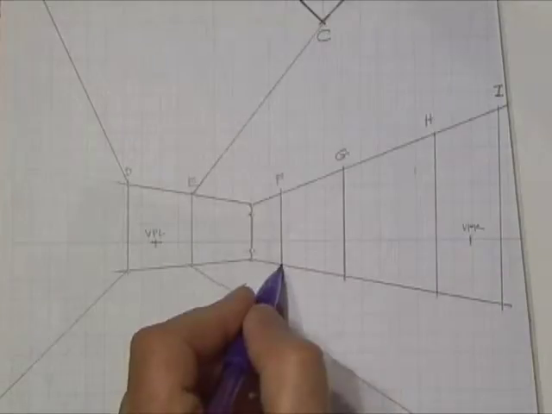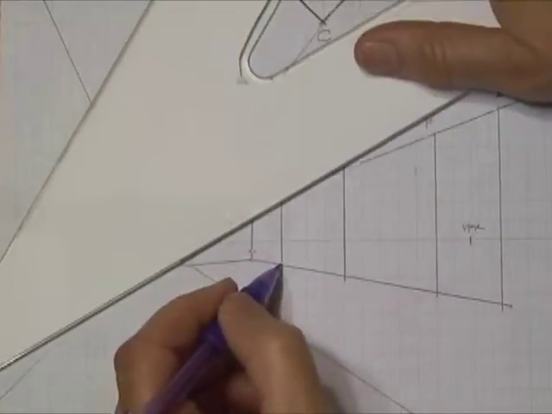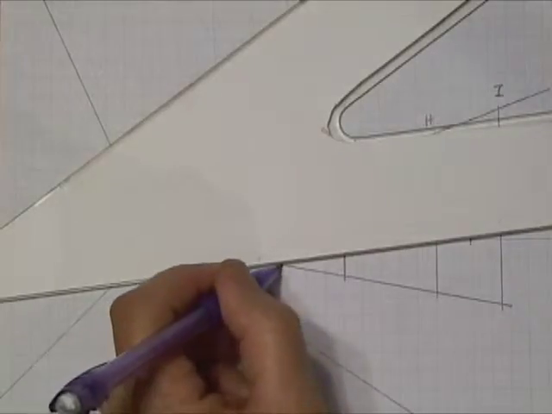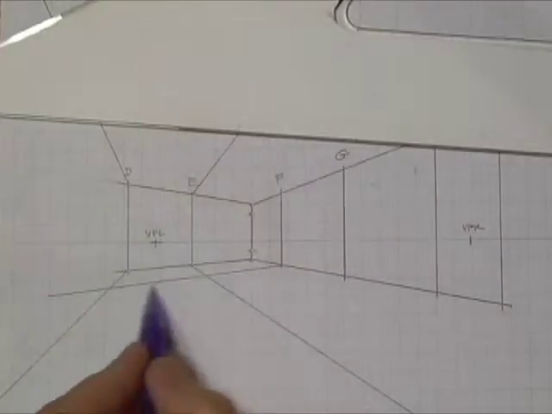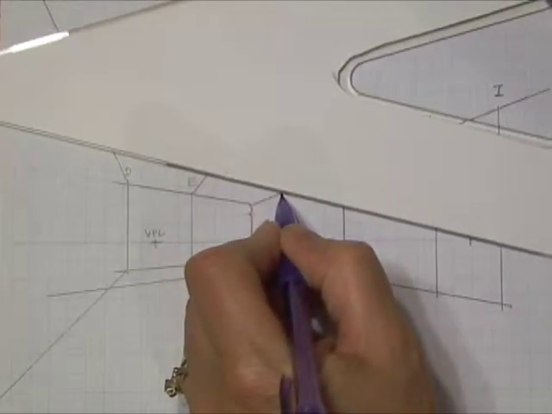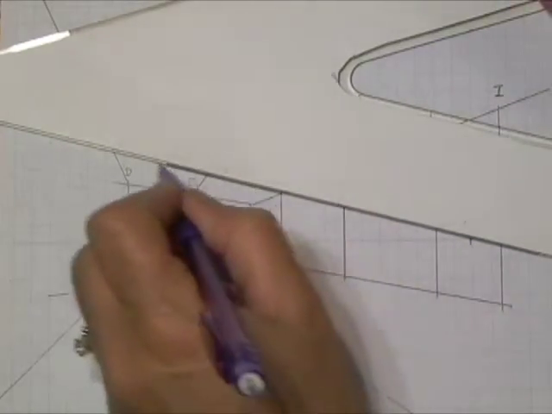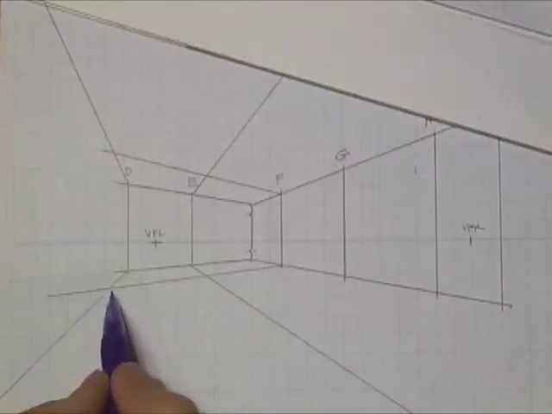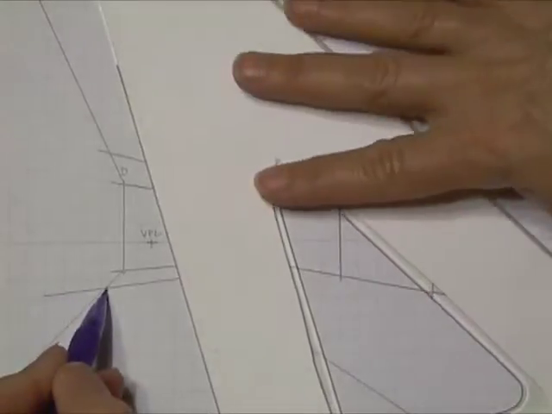Okay? F, it's on the right wall. I'm going to use the right vanishing point, out across the floor. F again, the vanishing point, F, and out across the floor. I could have ended it right here, but I didn't do that.